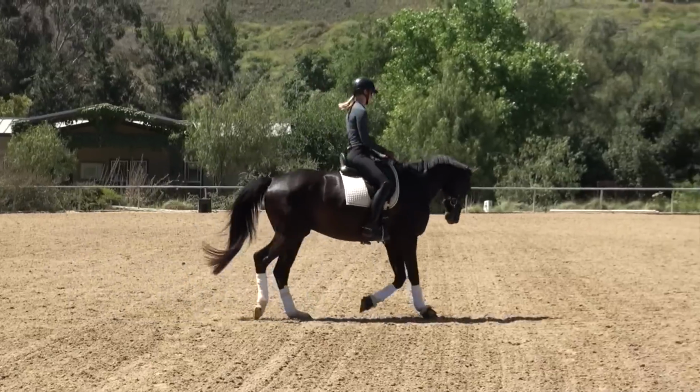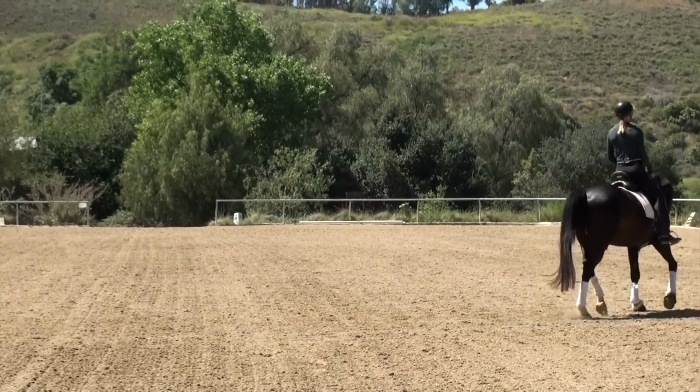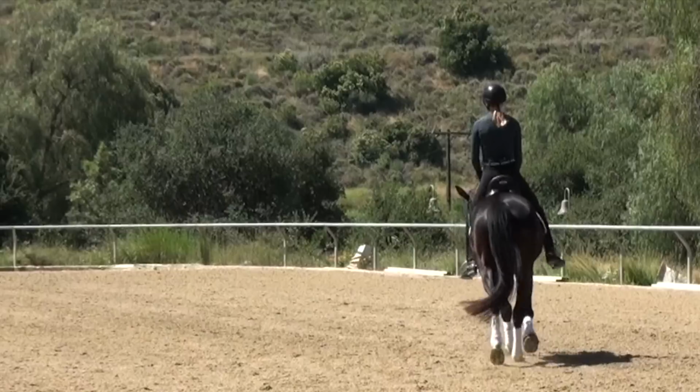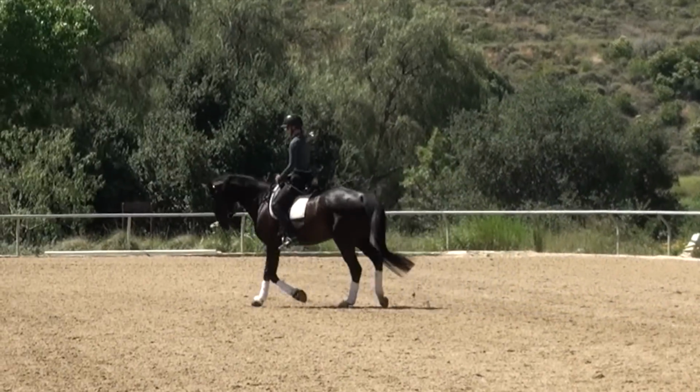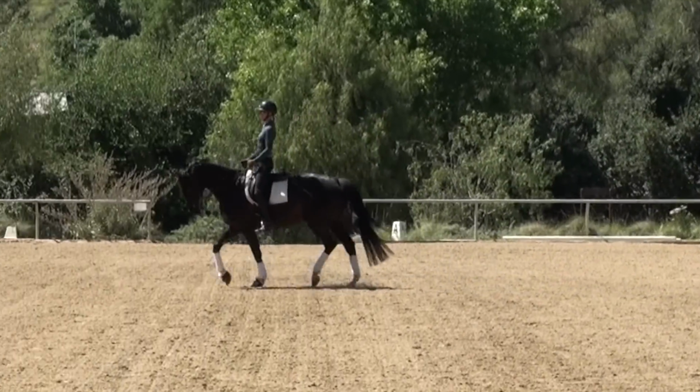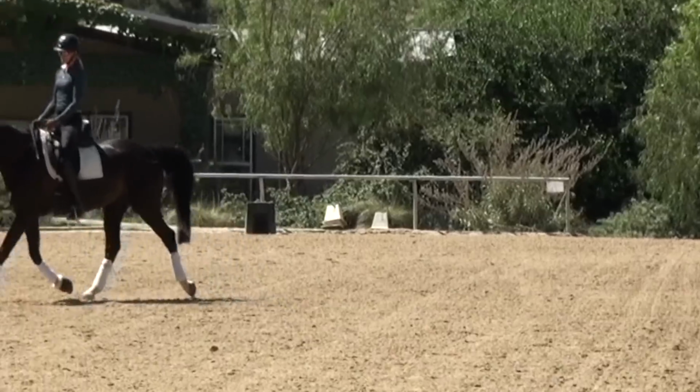So another common mistake that people make when they post the trot is that when you post, it should basically be just from your knee up. Just your butt is coming out of the saddle. A lot of people, their legs swing around a lot when they post.